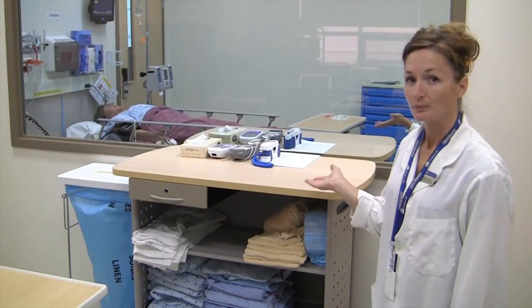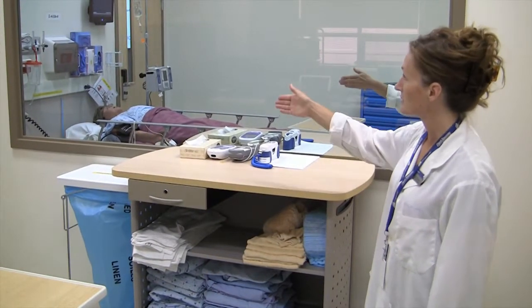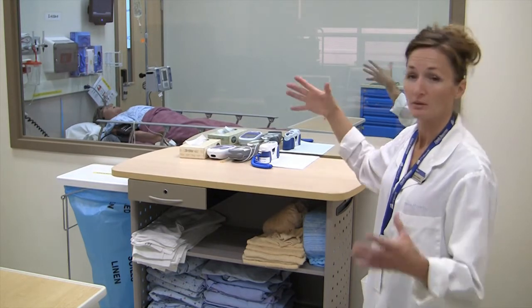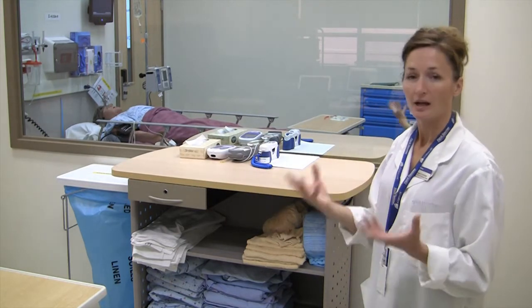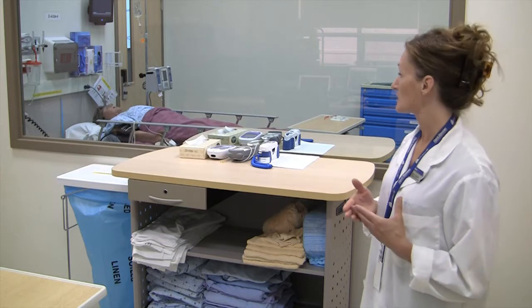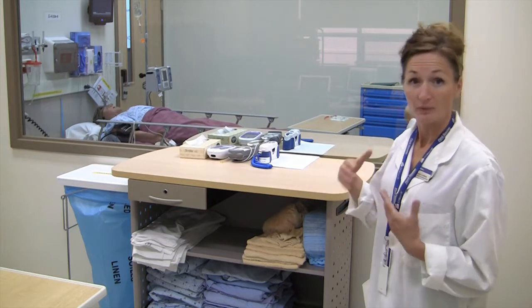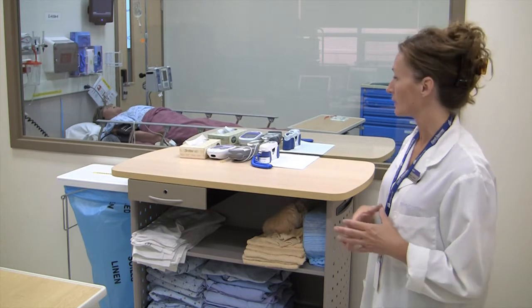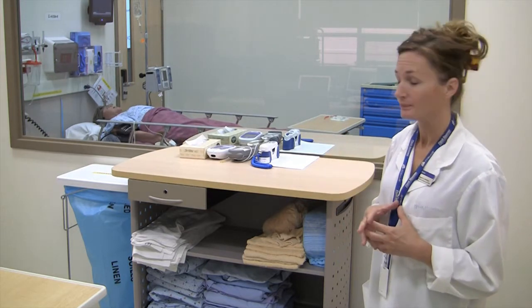On this side of the room, you're going to notice that there's 2-way glass. On the other side of this 2-way glass is the control area for this simulation center. This is a very high technological suite where we've got a mannequin that's controlled by computer. And so on the other side of this glass are the people watching and operating those controls. Your instructor may be sitting there as well.